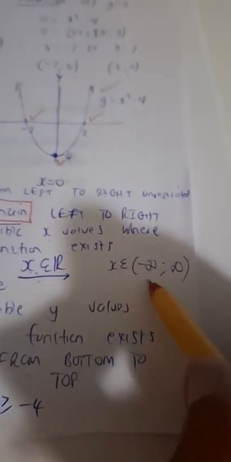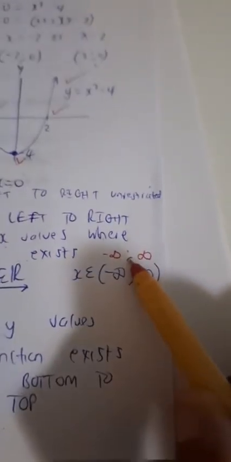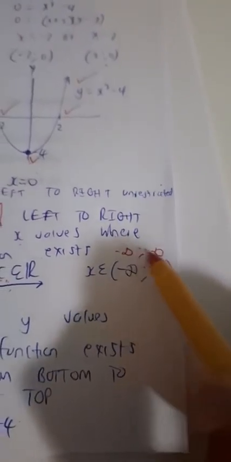Or some people tend to say x is an element of, open brackets, from negative infinity. The symbol here is negative infinity. It's like an 8 that is lying horizontal, from negative infinity to positive infinity. So x is an element of negative infinity to positive infinity.